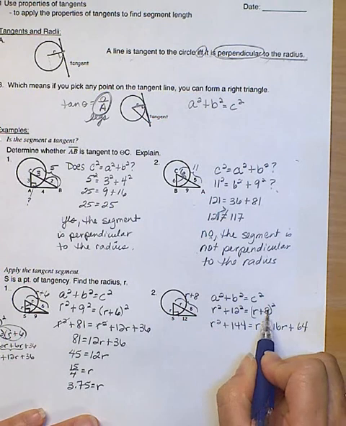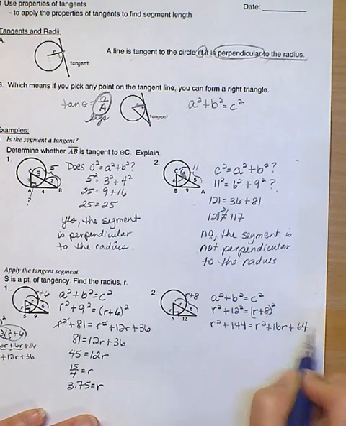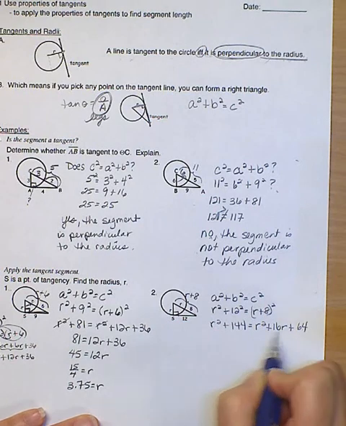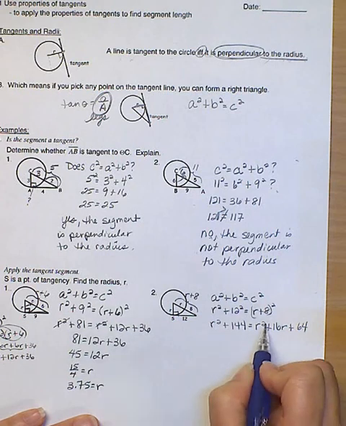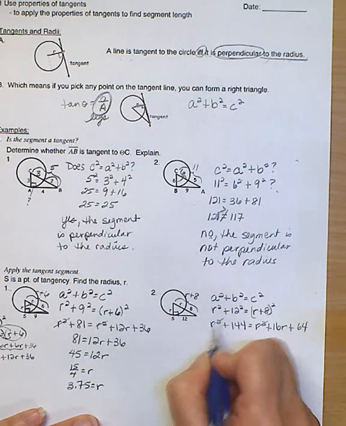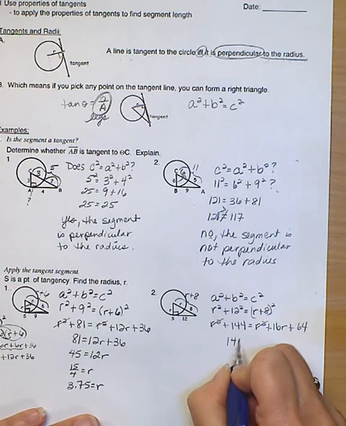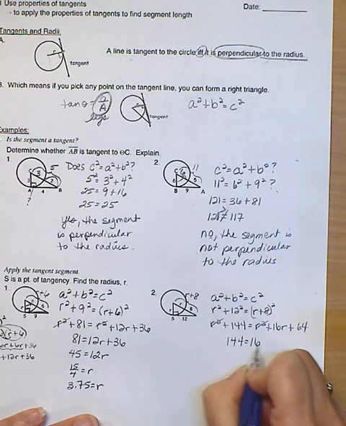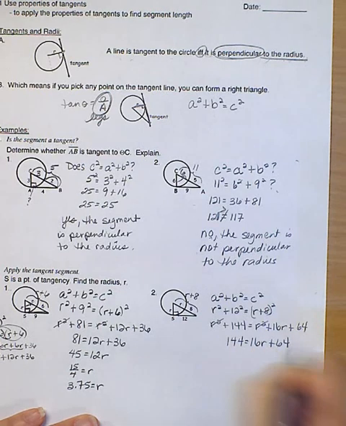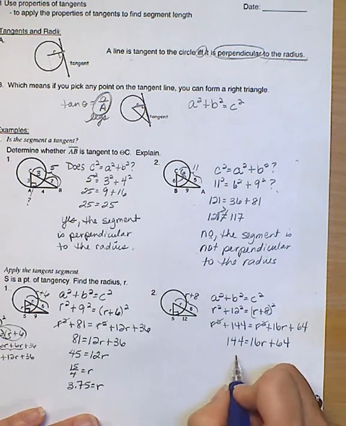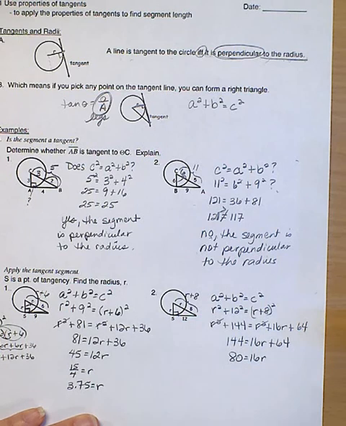I think again that I'm going to factor, so I need to get all the r squares on one side. As soon as I do, they actually cancel. I don't have to factor. Yay! So I'm going to subtract the 64, giving me 80. So 80 equals 16r, and divide by 16, and the radius is 5.